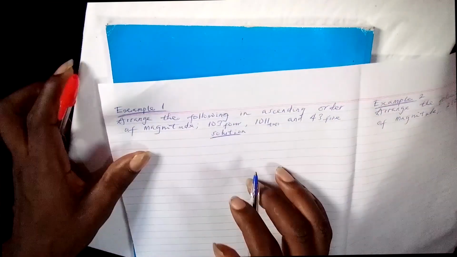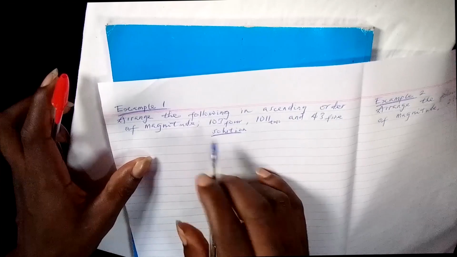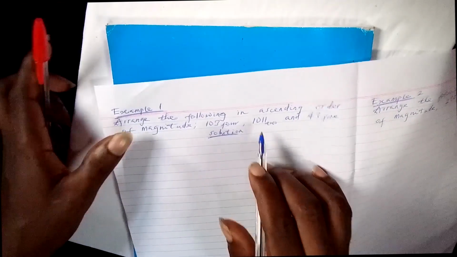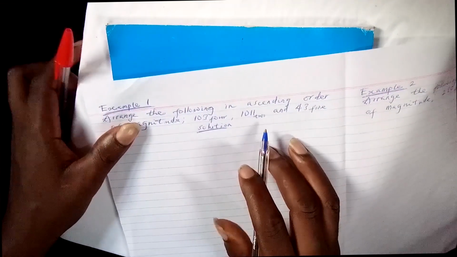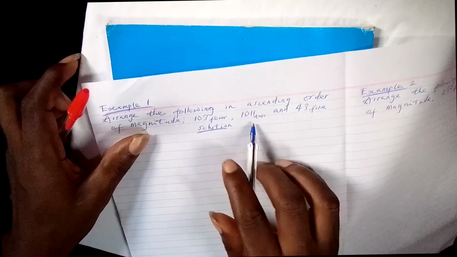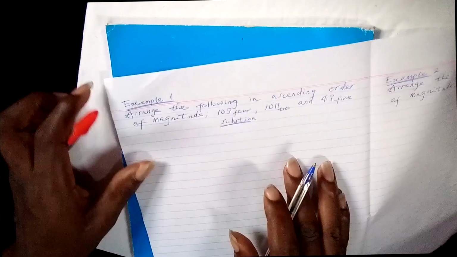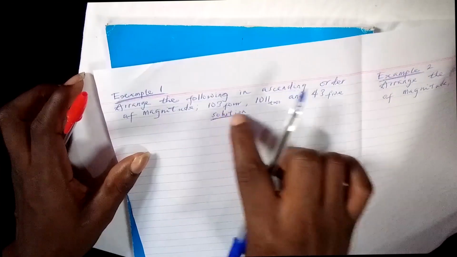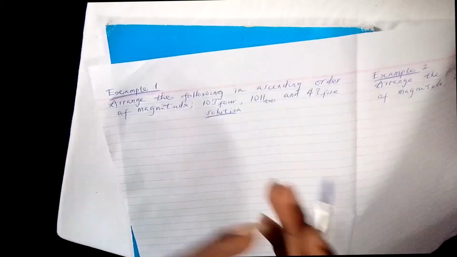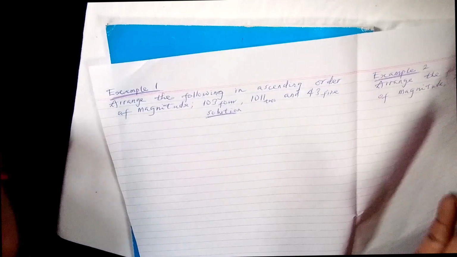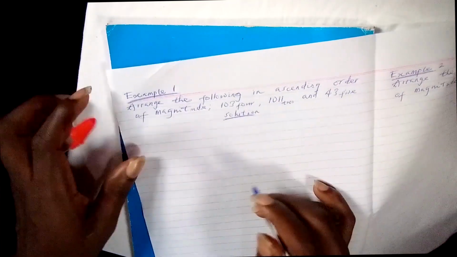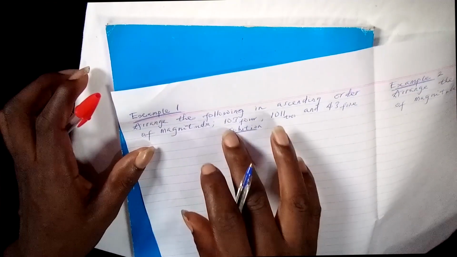But at this juncture, we may not know whether 103 base 4 is greater or less than 1011 base 2. We cannot know. We can never justify whether this 1011 base 2 is greater than 43 base 5. The only thing that we're supposed to do at this juncture is that we should first change all of the respective bases to base 10 numerals, that is to decimal bases. Now, to do so, let us first start from 103 base 4.